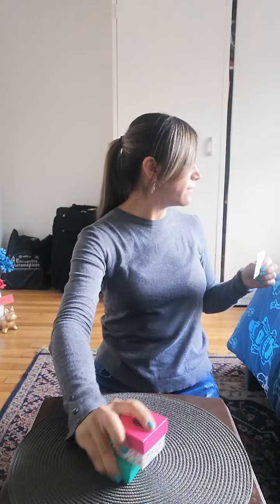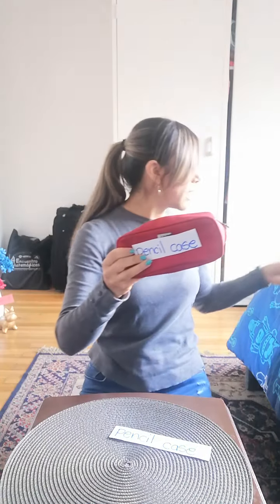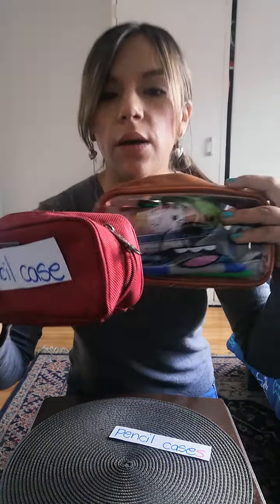Okay, now let's go over the next example. If I have one more. Yes, I think I have one more. Is this one. Okay, my little kids, what is this? This is a pencil case. Only one. But what if I bring another one? I have my other pencil case, so I have 2.